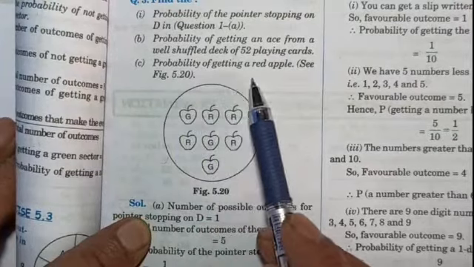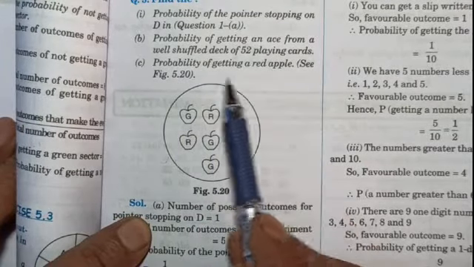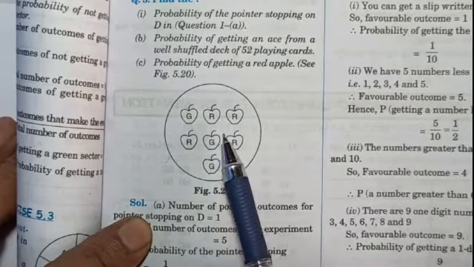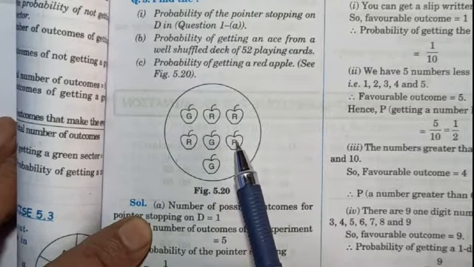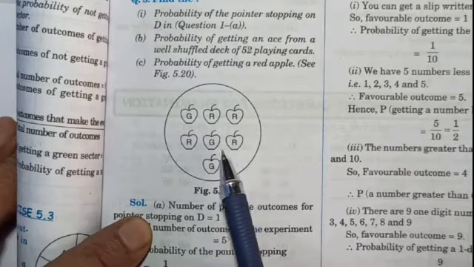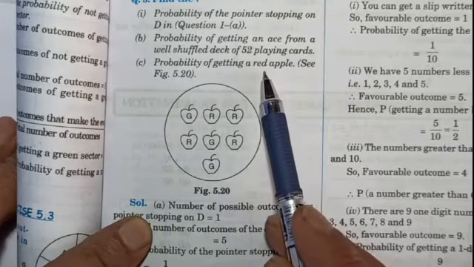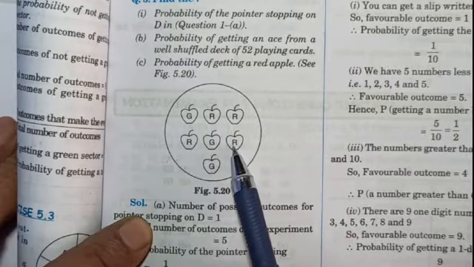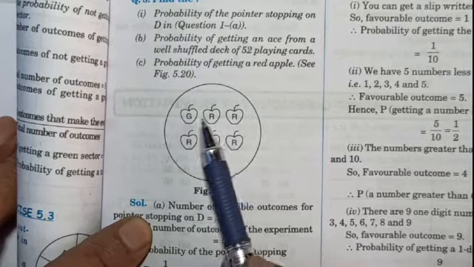Probability of getting a red apple. C, figure 5.20. In this figure, we have to find out the probability of getting a red apple. Here altogether 1, 2, 3, 4, 5, 6, 7 apples are there, and how many reds are there? Red, red, red, red. There are 4 reds, and the total number of apples is 7.